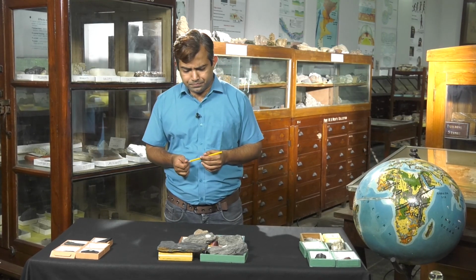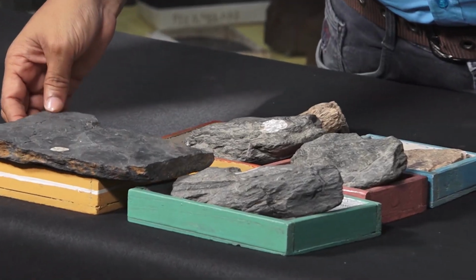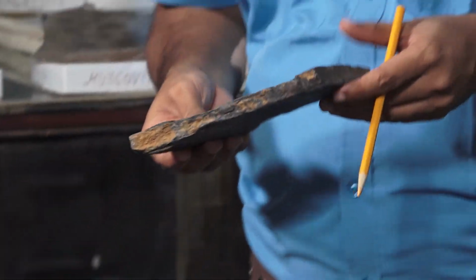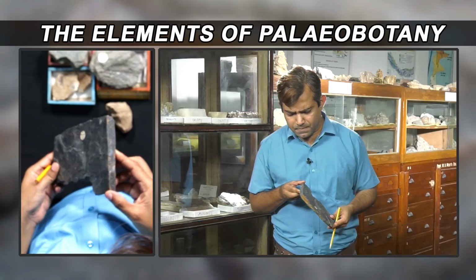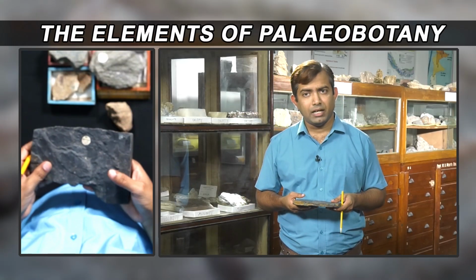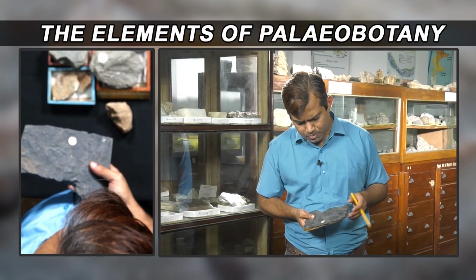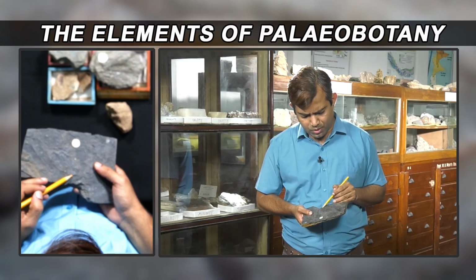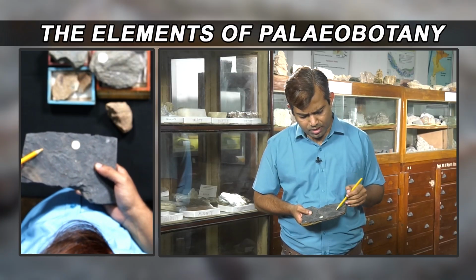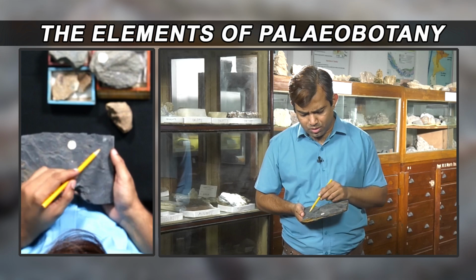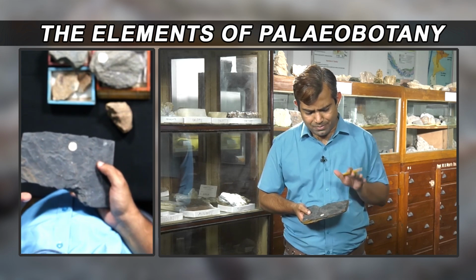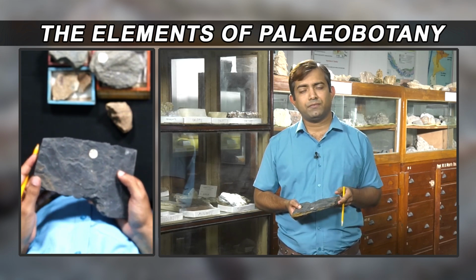Let us start. Here I have a rock which can be very safely said to be black shale, and on this black shale you may be observing this feature. These are all the features which are impressions of a leaf.